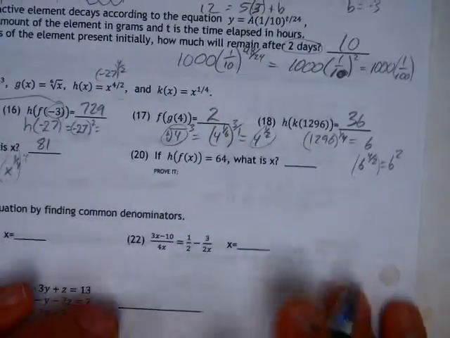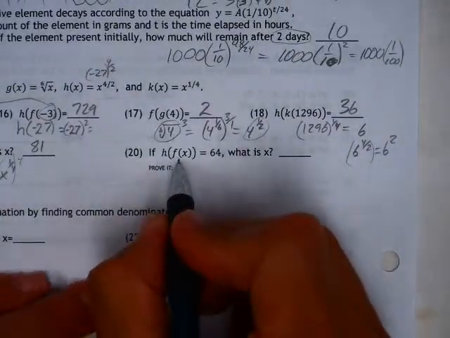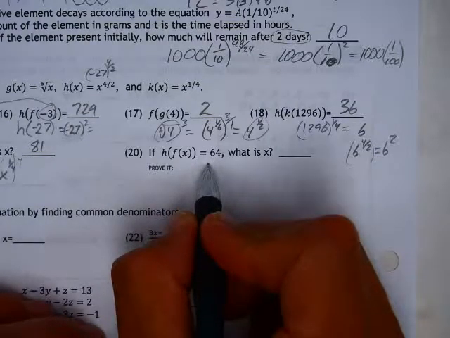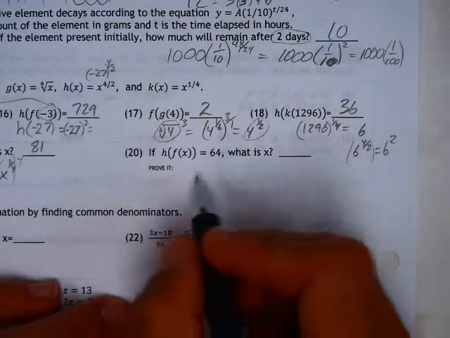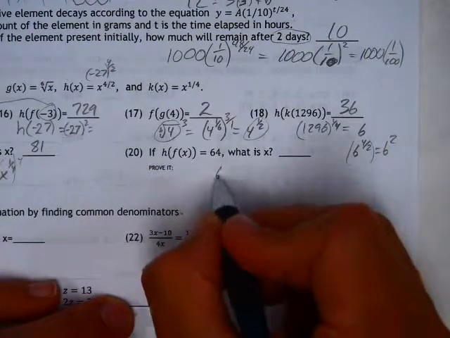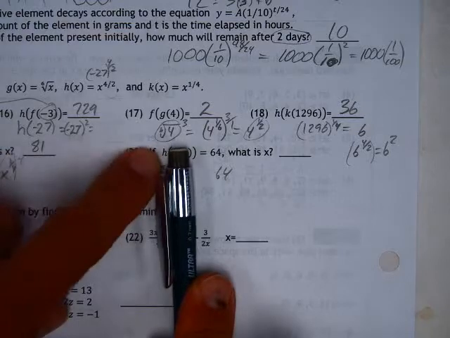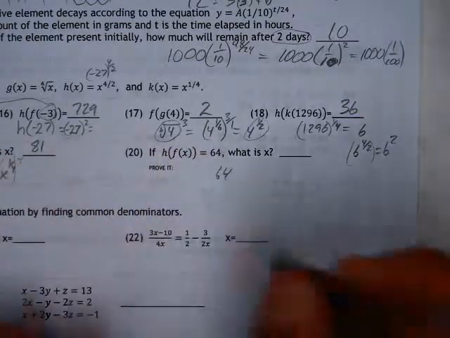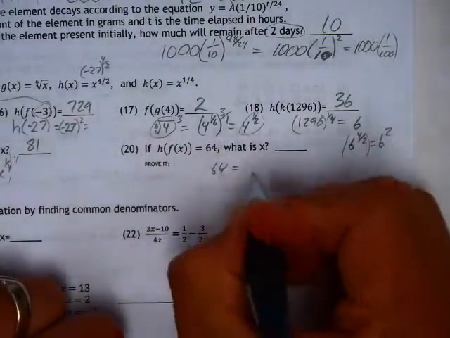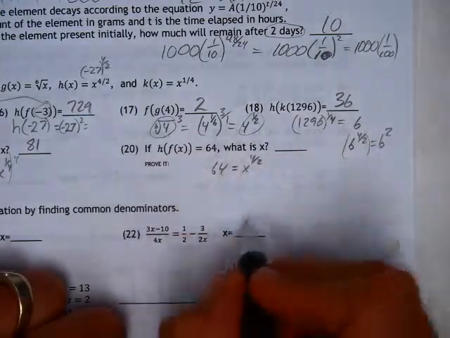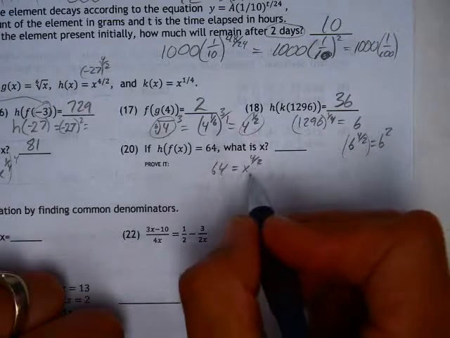Proof. Over here, h of f of x equals 64. Well, we're basically taking the 64 and, big picture, we're setting it equal to the h equation. Okay? So if you're doing that, temporarily at least, you're going to say that x to the 4/2 is equal to 64, or x to the 2nd power.